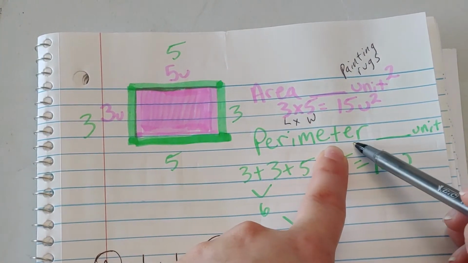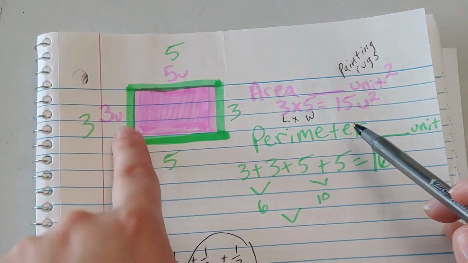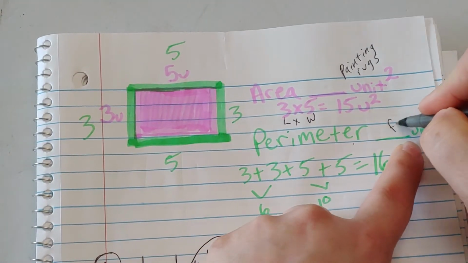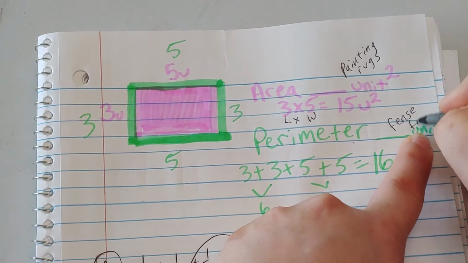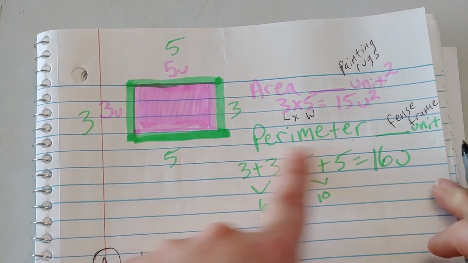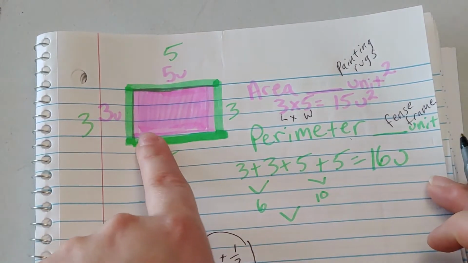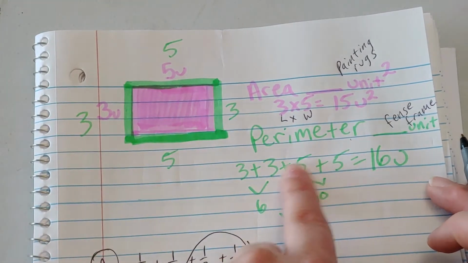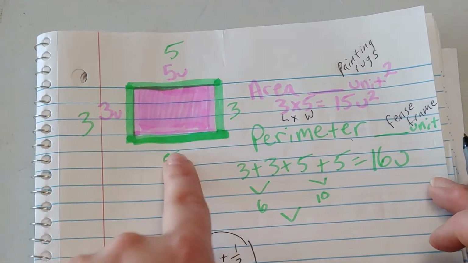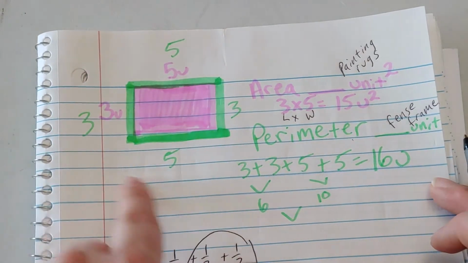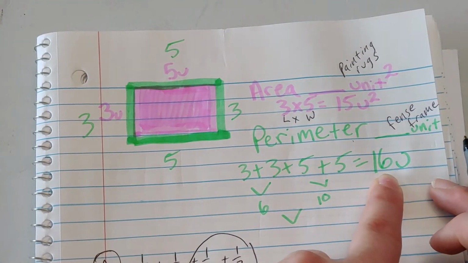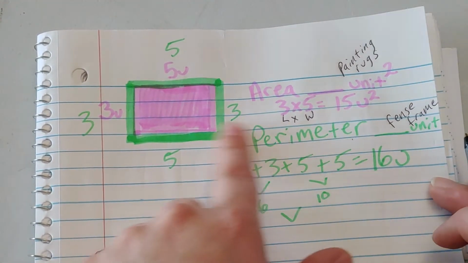Yesterday we worked with perimeter, which is the distance around something. This is like a fence, a frame, the distance around something, or like around the track. You solve that by adding all four sides, or however many sides, together to get your answer. Today we're working with area.